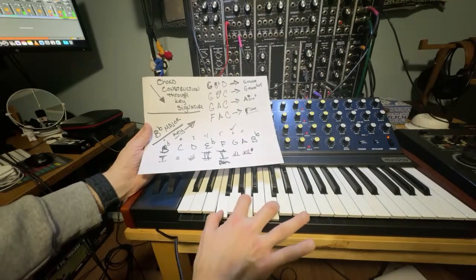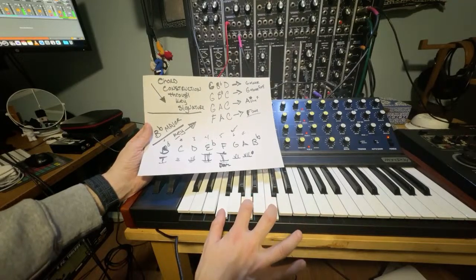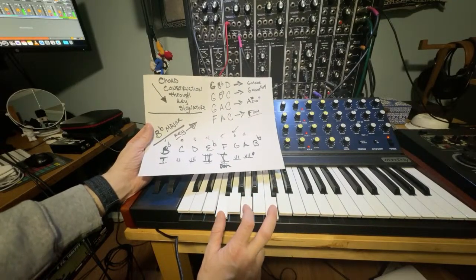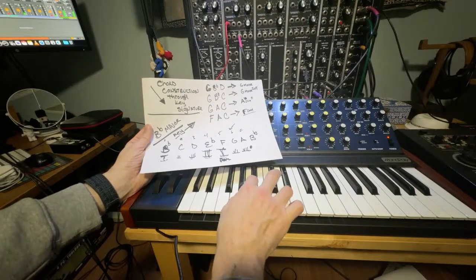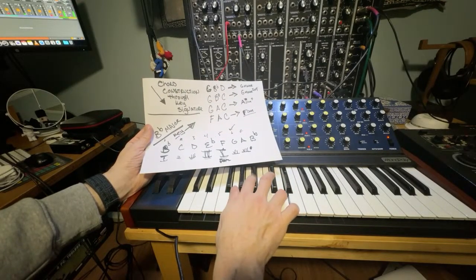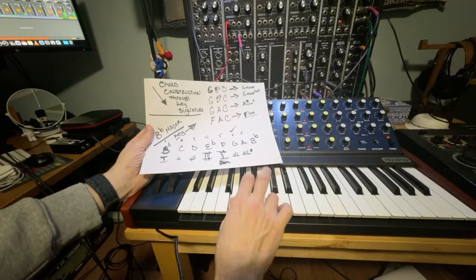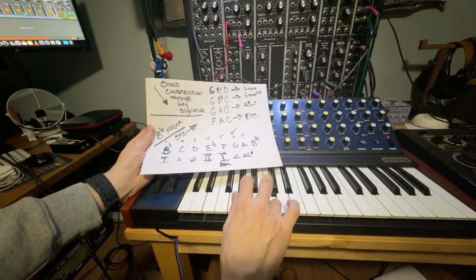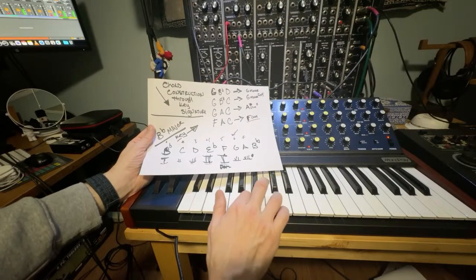And then that lets the bottom out. That's called resolution. Anytime you make a good chord progression, it should sound like it's starting somewhere and it should land somewhere.